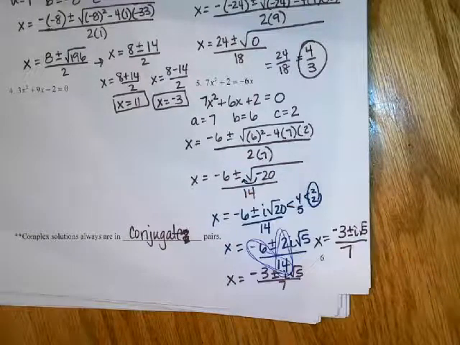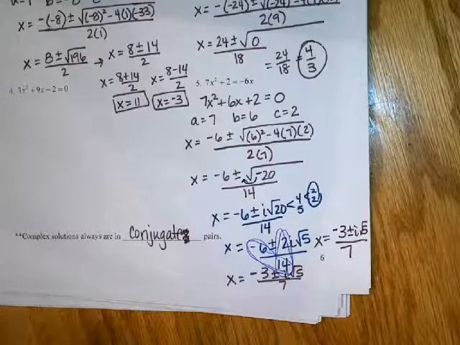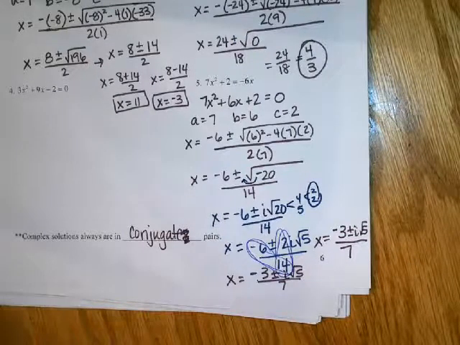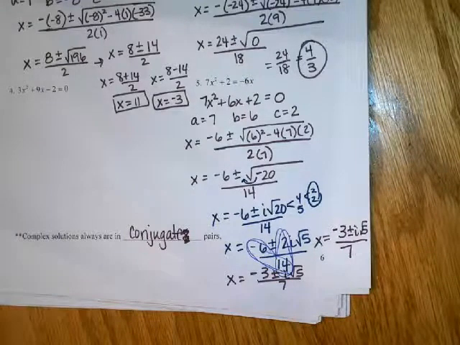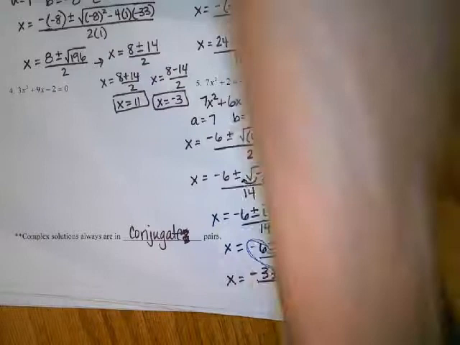Okay? So any questions before I talk about the discriminant? Okay, turn the page.